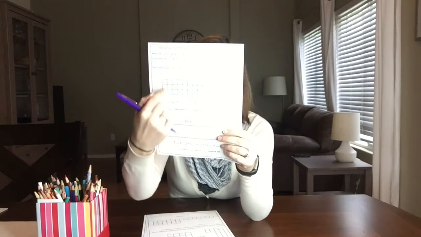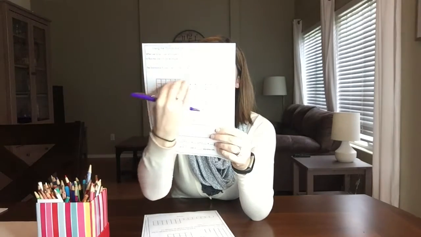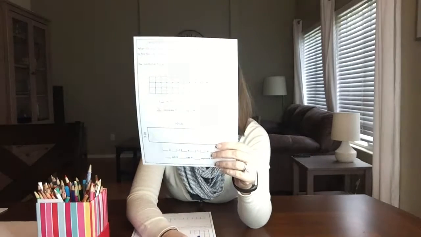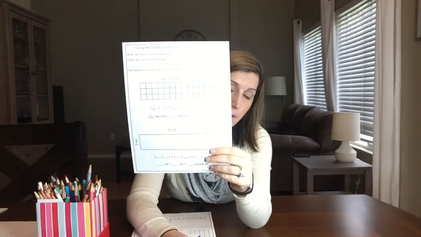3 rows. If you count all the way across, you get 13. I'm adding up the 10 and the 3. Okay, so 3 times 10 gives me 30 squares. 3 times 3 gives me 9 squares. If I combine those, I get 39 squares. And I can write 30 and 9 up here. So adding 30 plus 9 was a lot easier for me than multiplying 3 times 13.